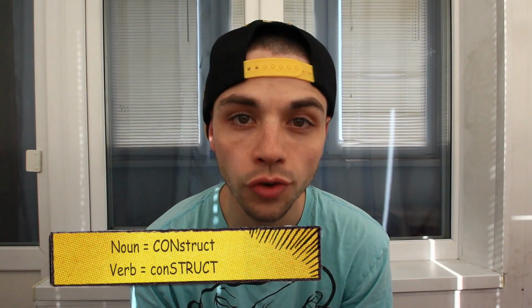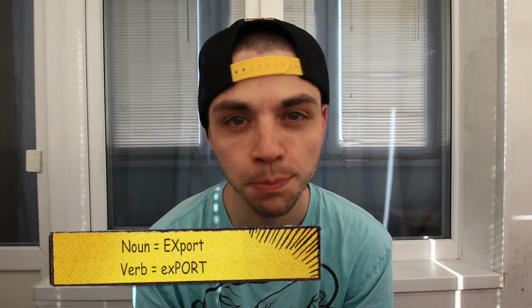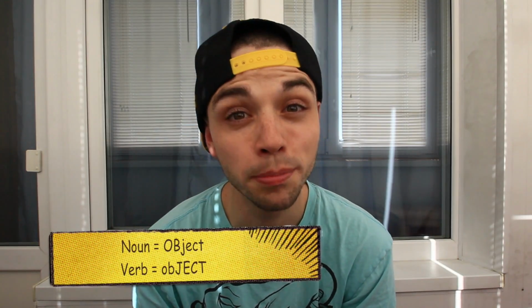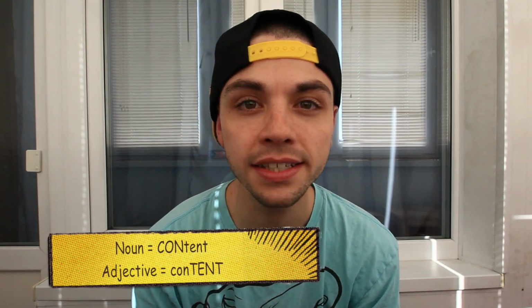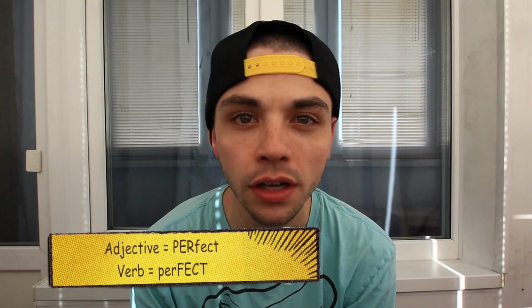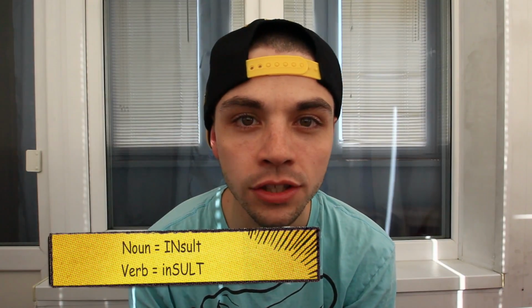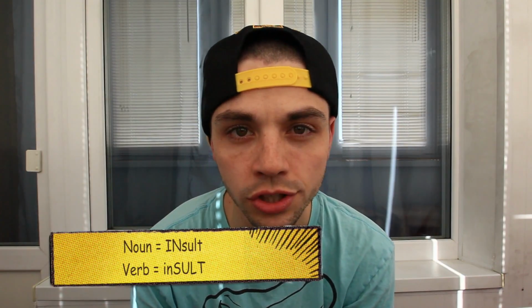Construct, to construct. Contrast, to contrast. For example, in the phrase compare and contrast. Import, to import. Export, to export. Object, to object. Sometimes the difference between the two words is not only noun and verb, but might be noun and adjective. For example, as a noun, content, but as an adjective, content. Or an adjective, perfect, and a verb, to perfect. As a noun, insult. Verb, to insult.